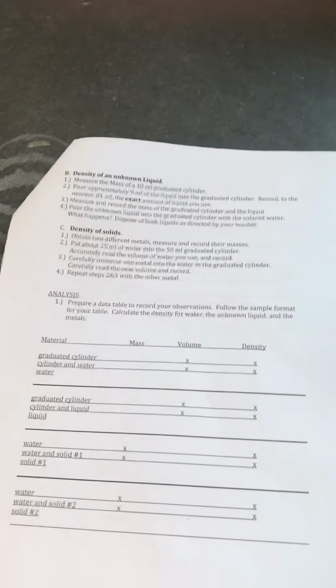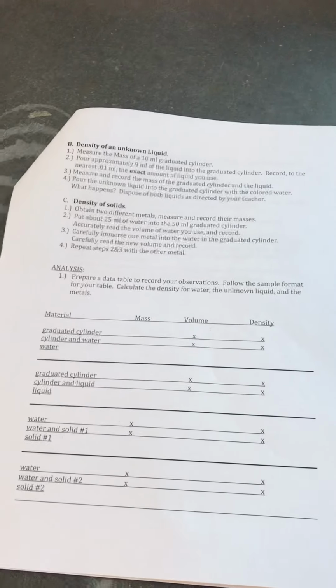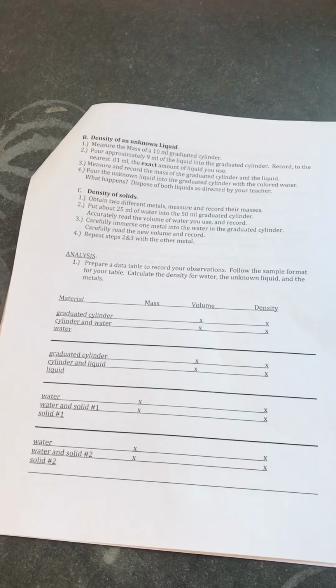This lab is not so much about density. I mean, you probably did density stuff in middle school, for crying out loud. So we're not doing this lab for density specifically. We're doing it for measurement and significant figures. Really, for you, it's all about significant figures.